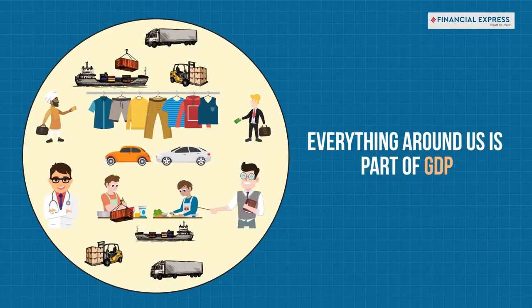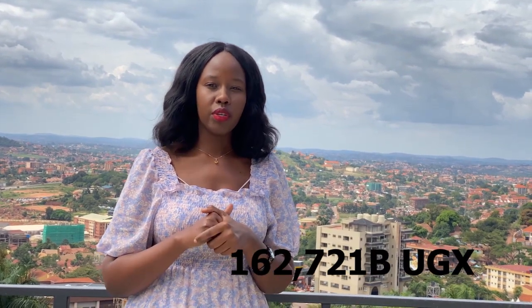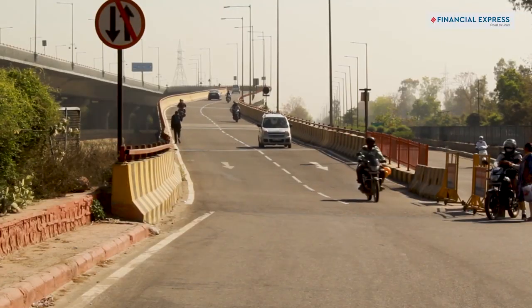For the last financial year, 2021-2022, our GDP was estimated to be 162,721 billion Ugandan shillings, and it is expected to go higher this financial year. The simplest formula to calculate the GDP of any given country is consumption plus investment plus government expenditure plus net export.